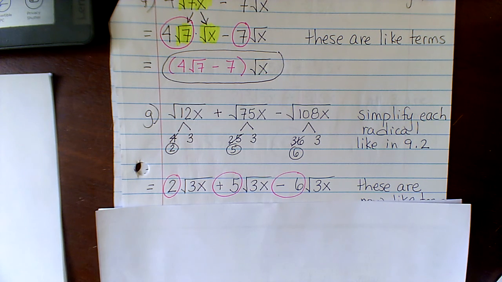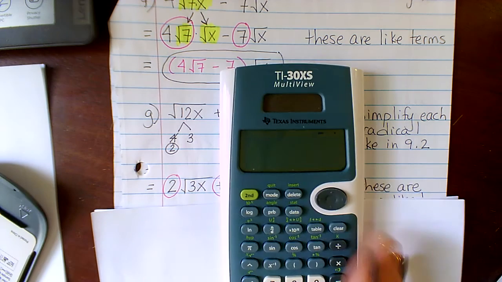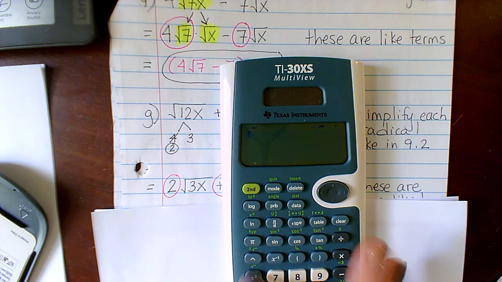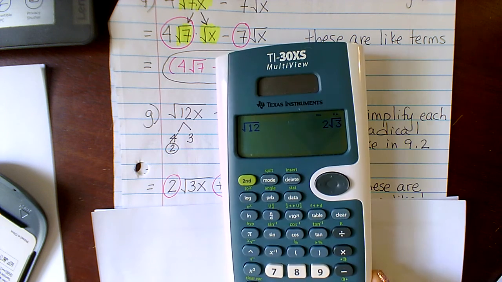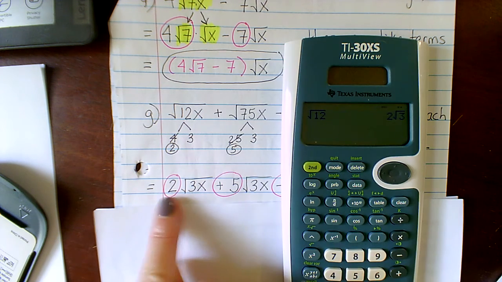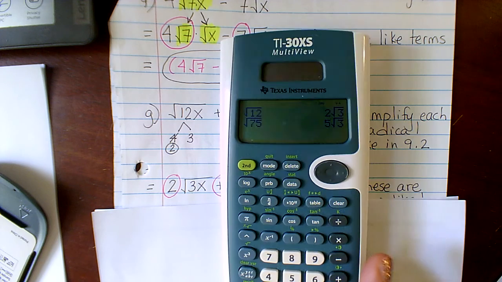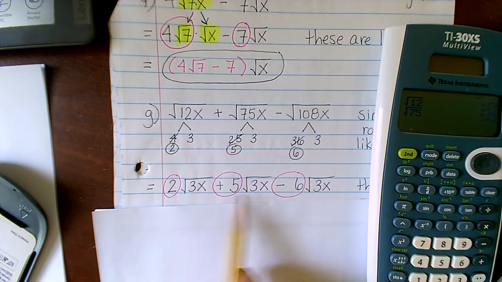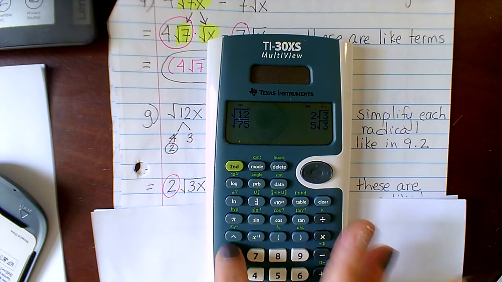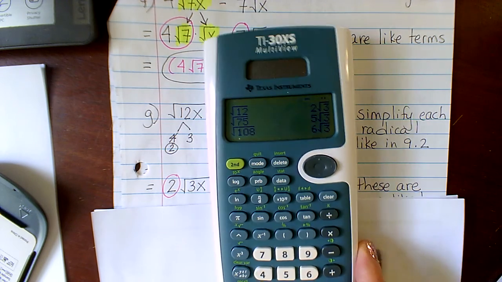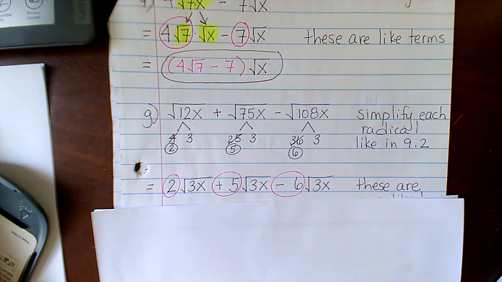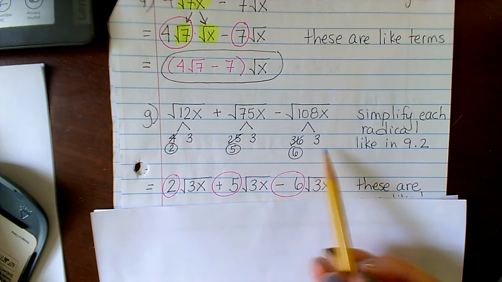Now if you need some help with these, remember this calculator simplifies square roots for you. See, 2 root 3, 2 root 3. Square root of 75, 5 root 3, 5 root 3. Square root of 108. I'm just showing you all the behind the scenes details of how these answers come about.